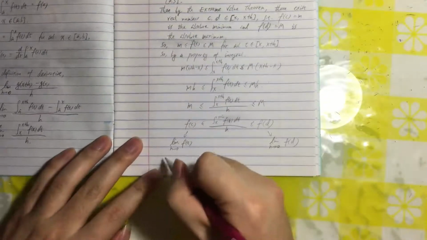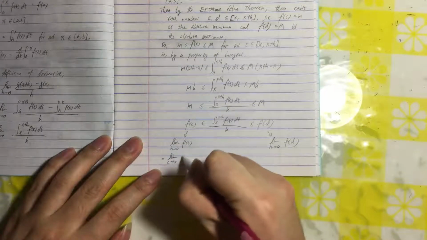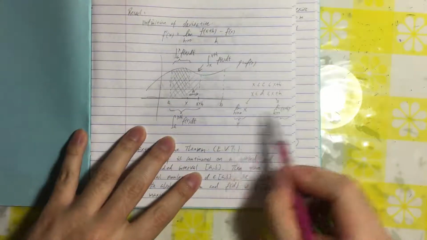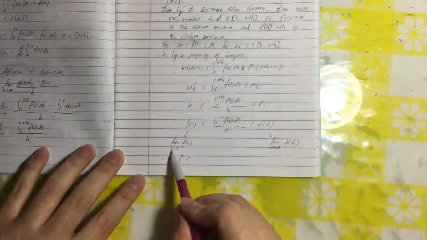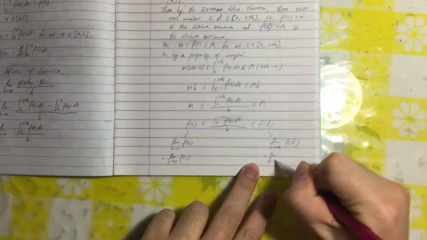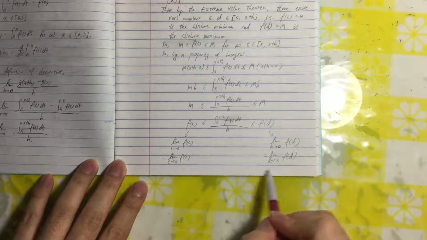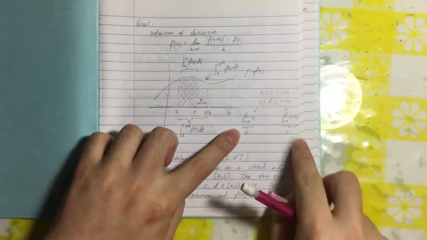So as h approaches 0, c approaches x by the squeeze theorem. As h approaches 0, the left side and right side functions both equal x, so the middle function must also be x. So by the squeeze theorem, c approaches x, and similarly, d approaches x. Both c and d approach x.